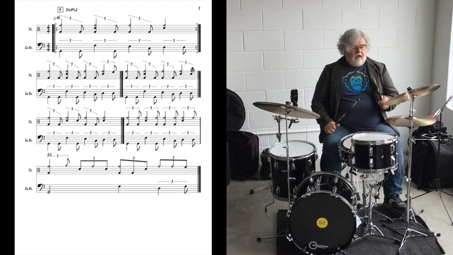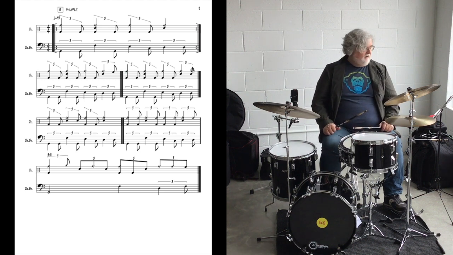On the shuffle, adding the tom-tom on the last count of the bar, or adding a buzzed note on the snare drum. Here's adding the tom-tom.